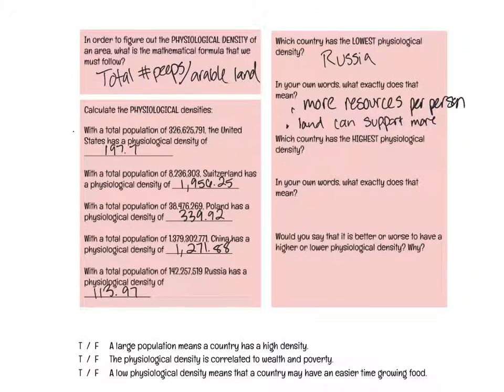Okay, which one had the highest physiological density? Switzerland. Is that surprising? I was surprised that it was in China over Switzerland. Yeah, so when you're looking at people and available land for farmland, Switzerland's much smaller than China, right? But they also have a lot of people.